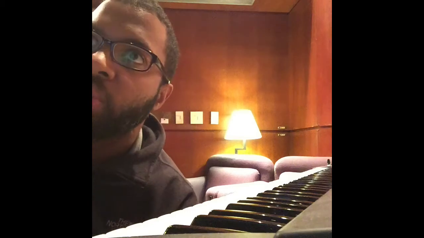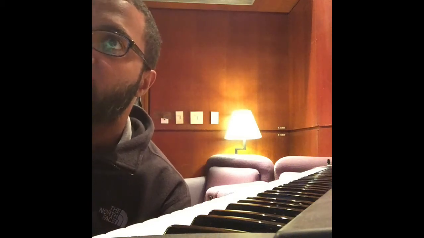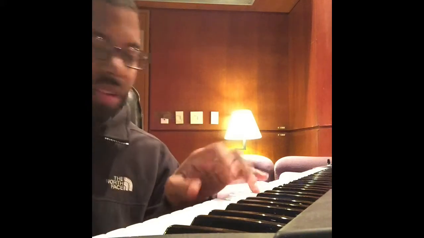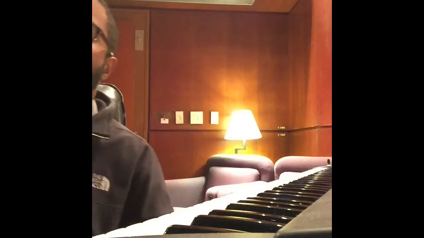This one is called a glute. It's the soft lead in the Expand plugin, and it's called a glute. It's a synth sound. So here we go.